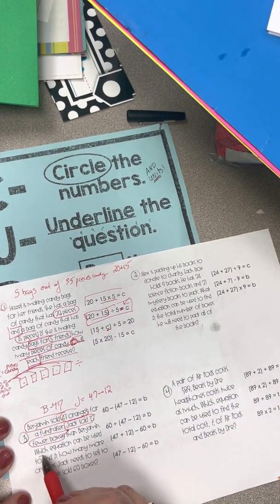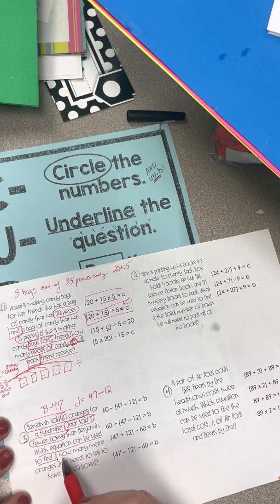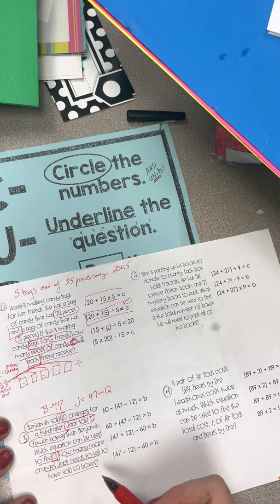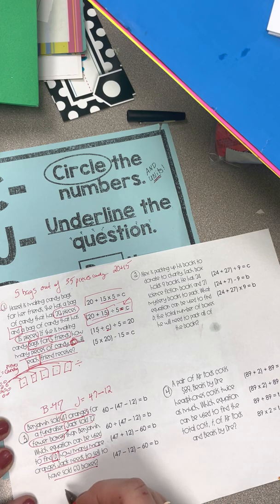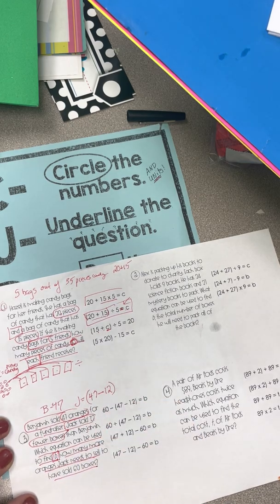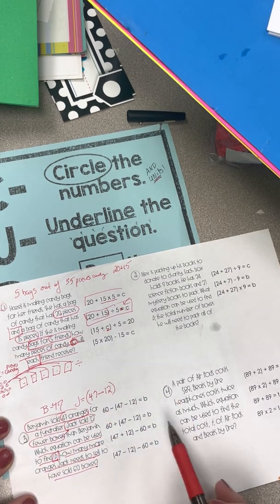Then Benjamin, which equation can be used to find B? And B is how many more oranges Jack needs to sell 60 boxes. So he's already sold this much, but he needs 60. So what makes more sense?